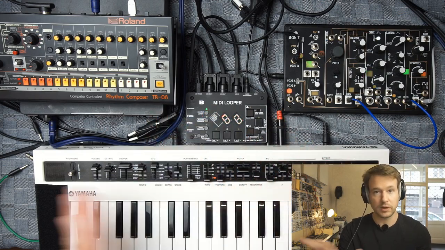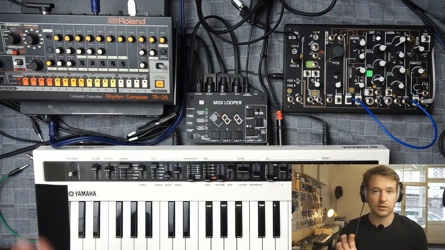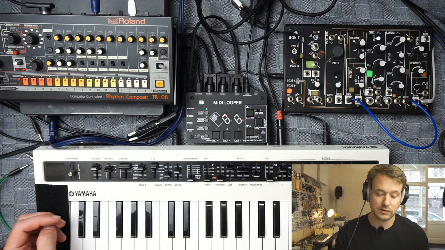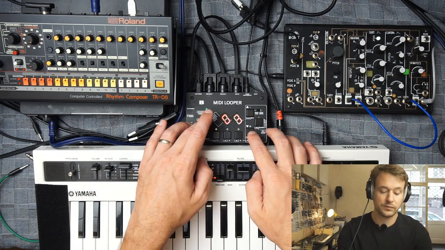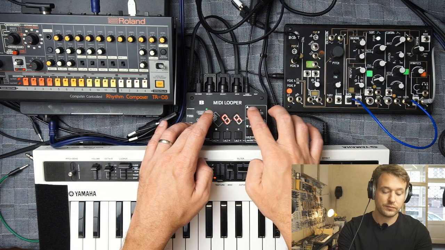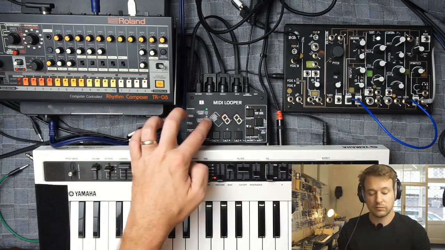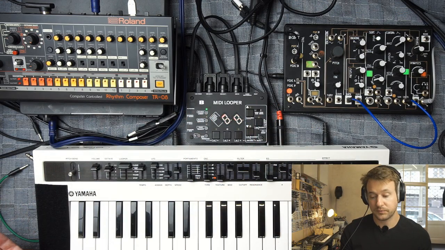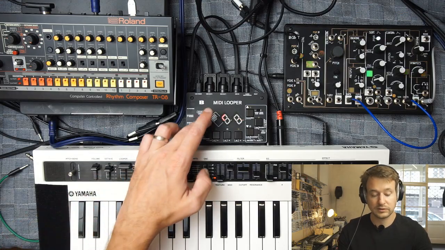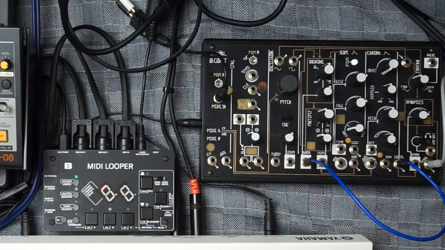Or just by modifying your material, you can get some nice timing effects like that. And you can just turn off the quantize. It's unquantized. Pressing it once basically just turns it on or off.